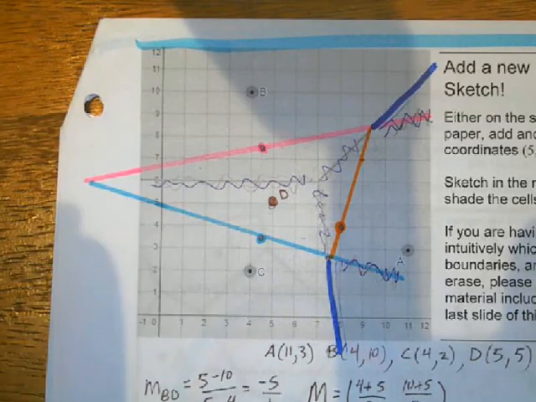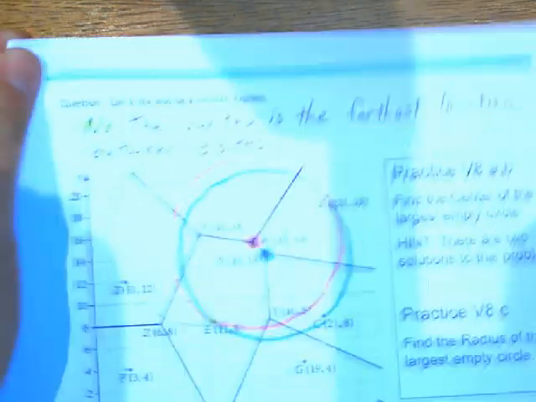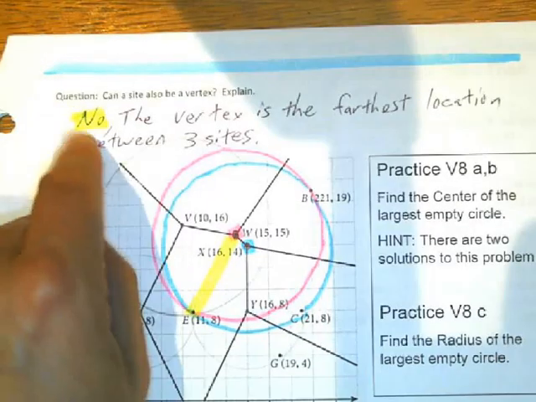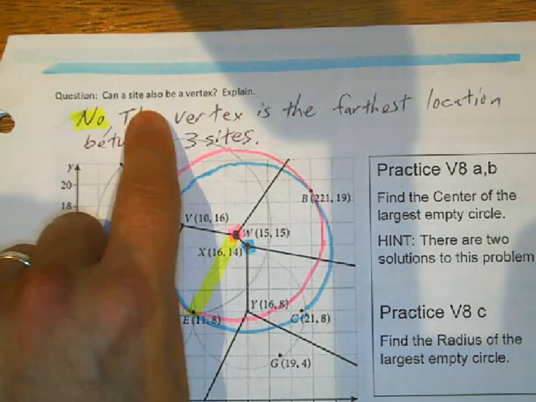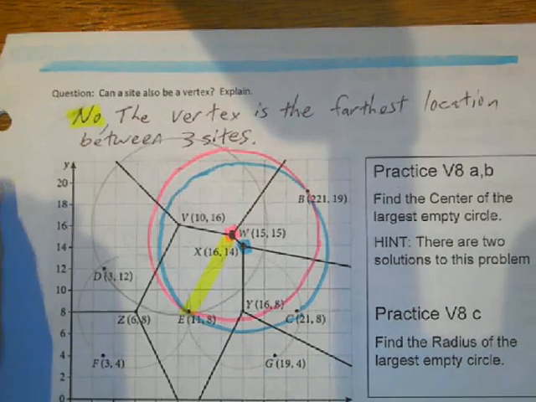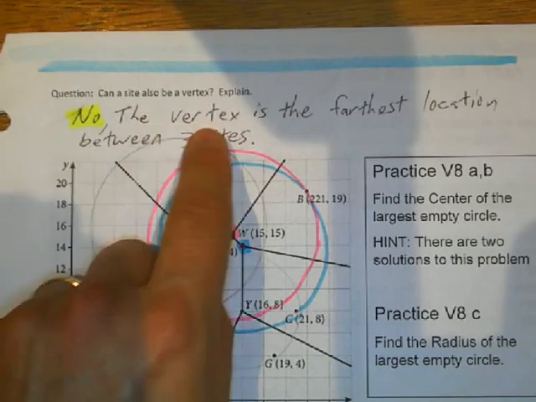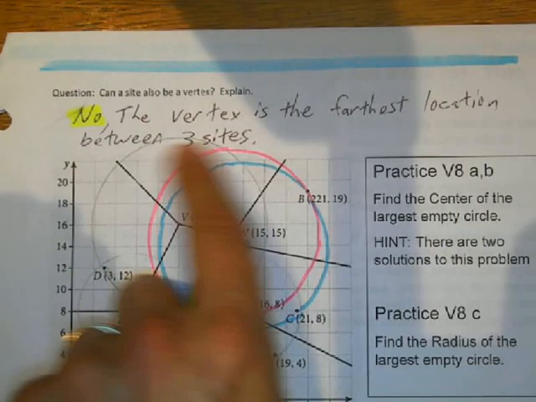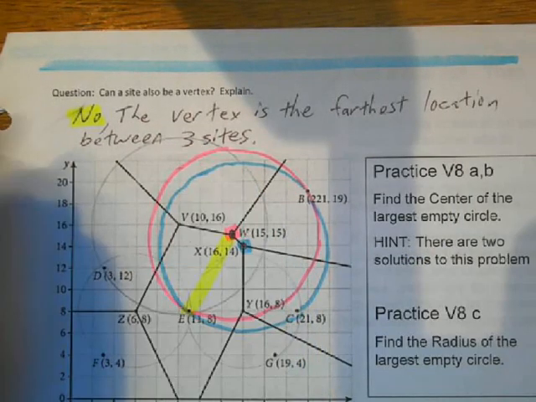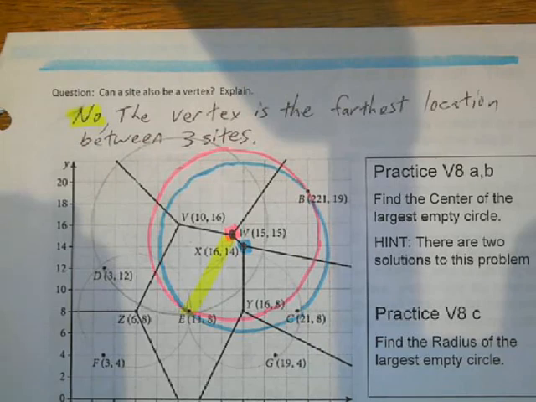Okay, last page, I think. Yes, last page. Okay, very important question. Can a site also be a vertex? The answer is no. The vertex is the farthest location between sites, therefore the vertex is truly the opposite of a site. The vertex is the farthest place away from a site.